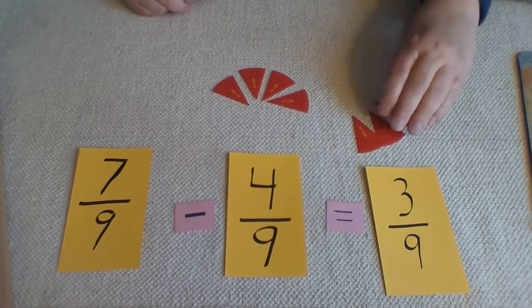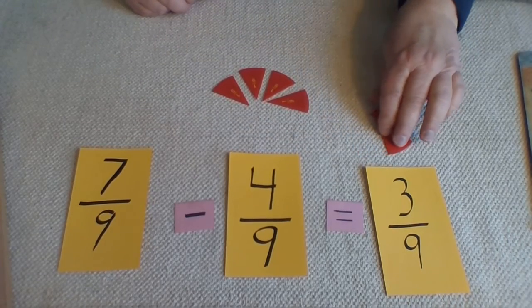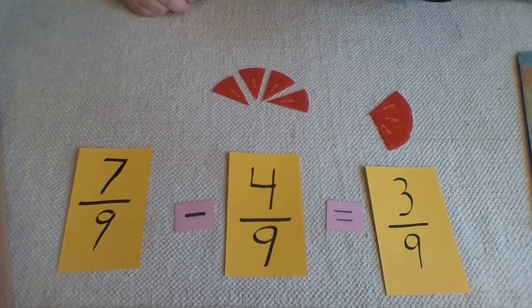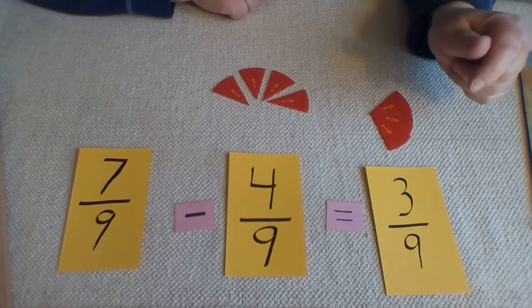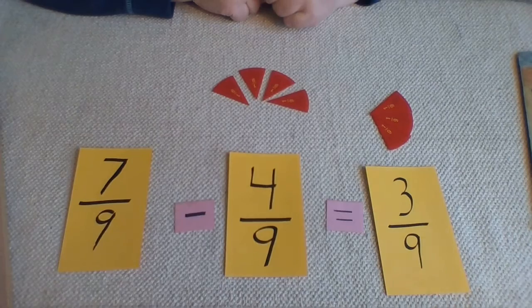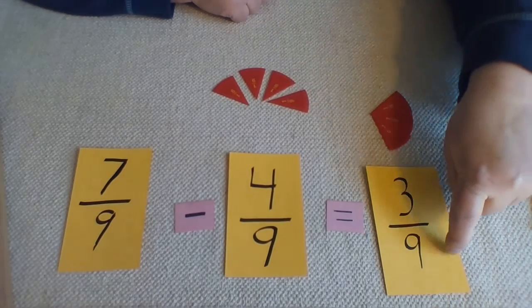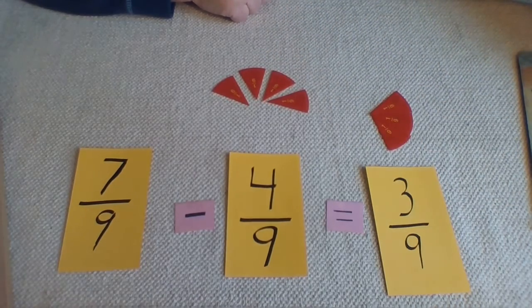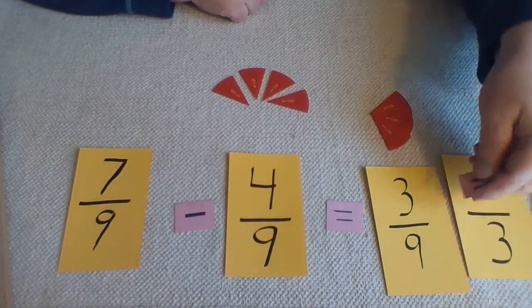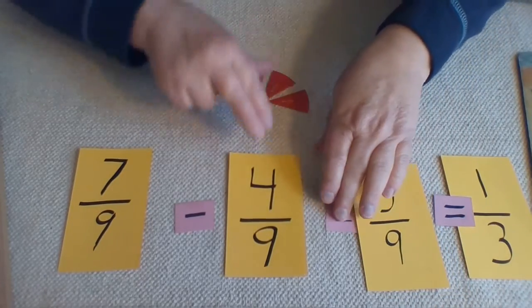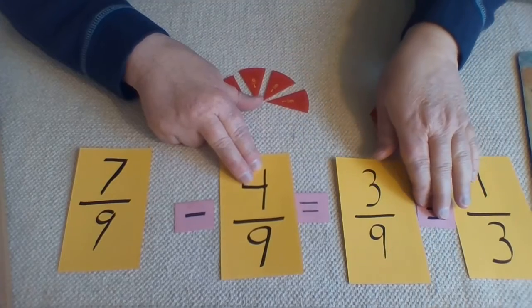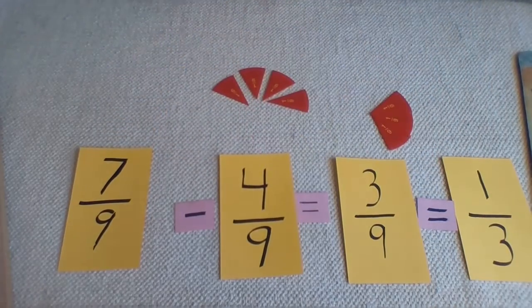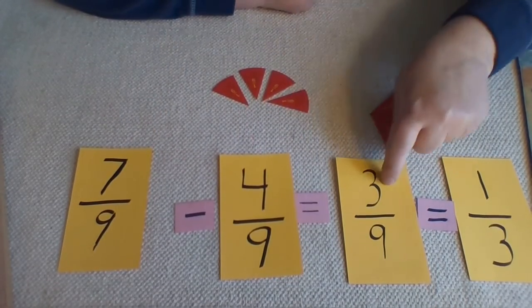Now, if you remember from a previous lesson for simplifying fractions, that 3/9 does have a GCF, a greatest common factor, and that would be 3. That means we can divide the top by 3 and the bottom by 3 to get an equivalent fraction of 1/3. Getting a little squishy here. Let's move them over. So we would not leave this answer sitting as 3/9.